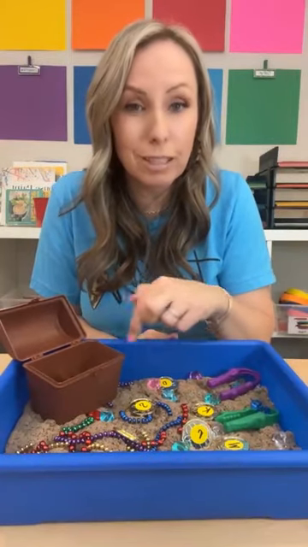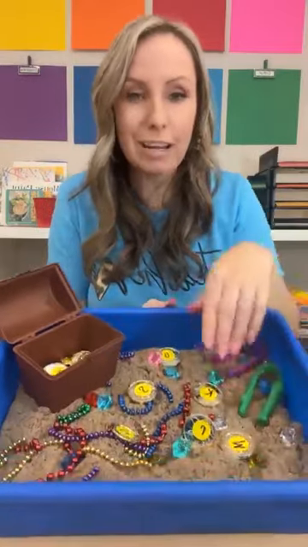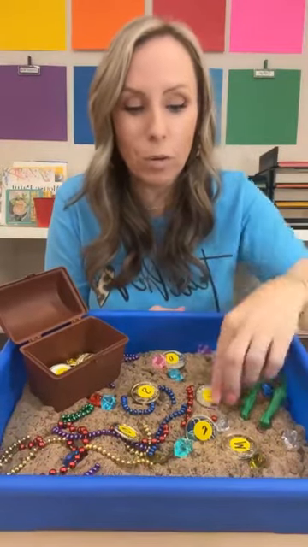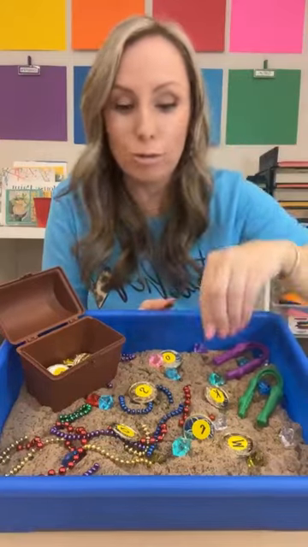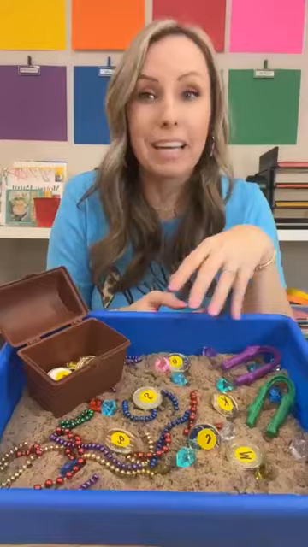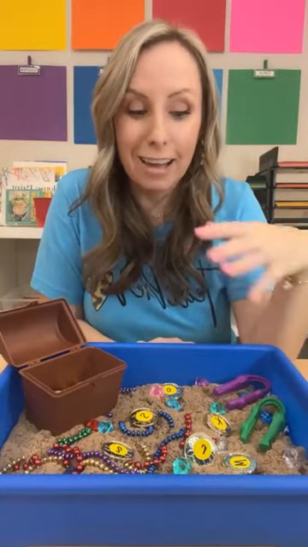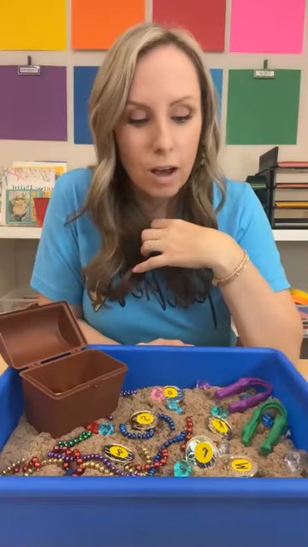You can also just use a little cardboard box. That works too. And some tweezers, and now you have a really fun sensory table with these letter coins that the students haven't played with before, or maybe they have, for another theme. But again, we just want them playing and manipulating and talking about letters and sounds. And again, you could do this with numbers too.